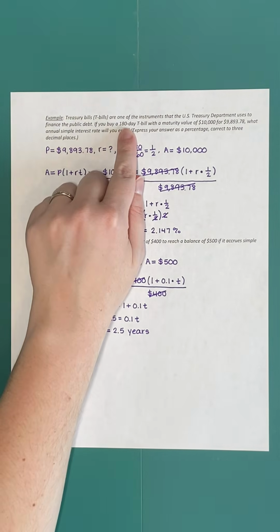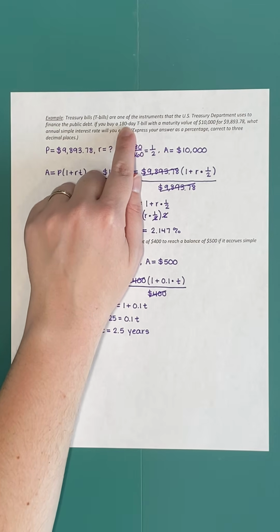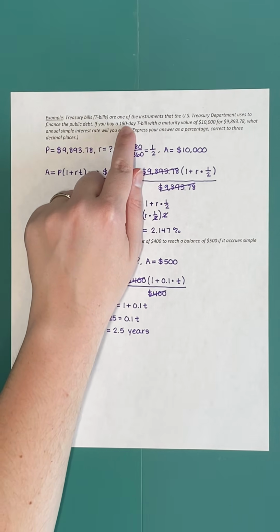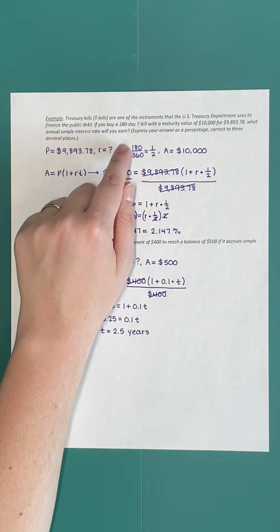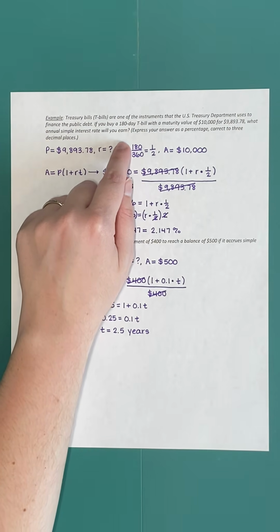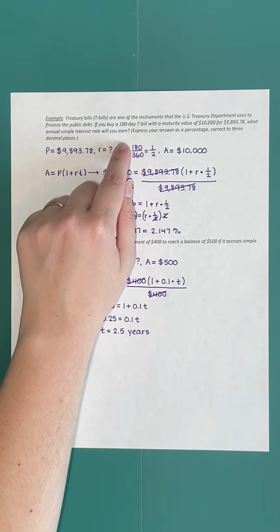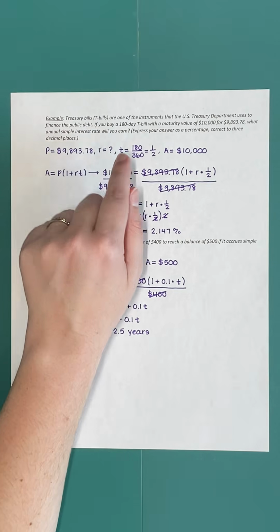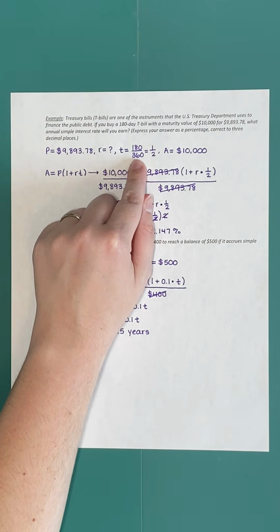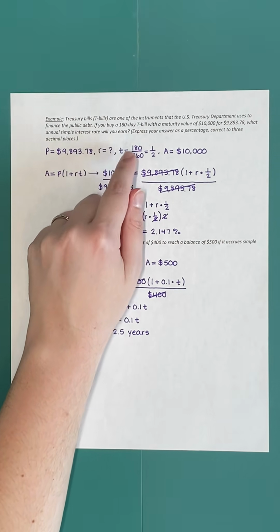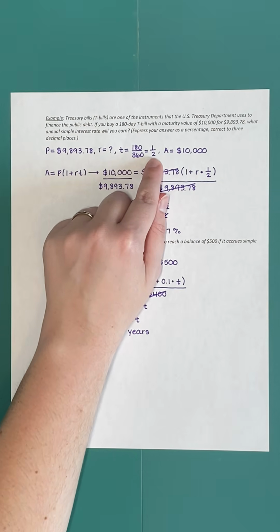That's usually another one that's fairly easy to identify. So we've been told that it's a 180-day investment. So time is going to be that fraction of a year, so 180, and it can either be out of 365 or it can be out of 360, just depending on the situation. Here we're going to take it out of 360, and the benefit of doing that is 180 out of 360 actually reduces nicely.